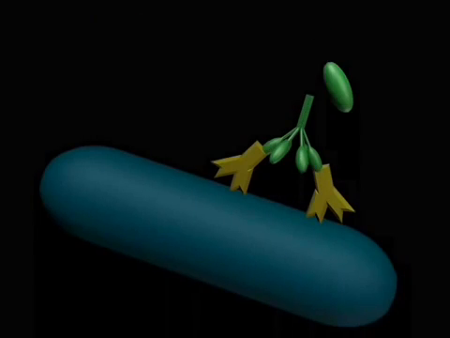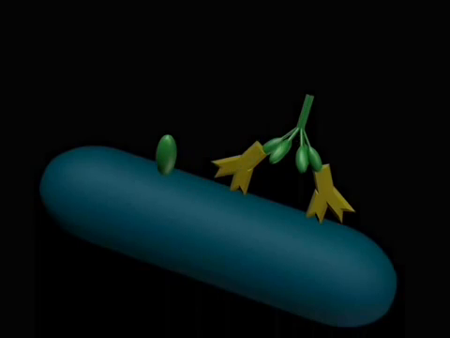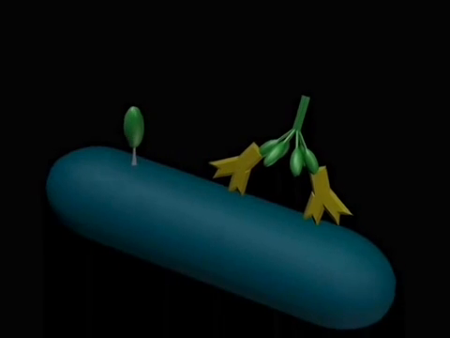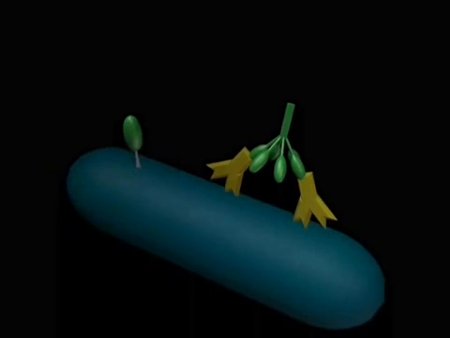It can also activate the complement system, causing deposition of C3b. IgG is also transferred across the placenta from the mother to protect a child in the uterus and during its first few months of life.